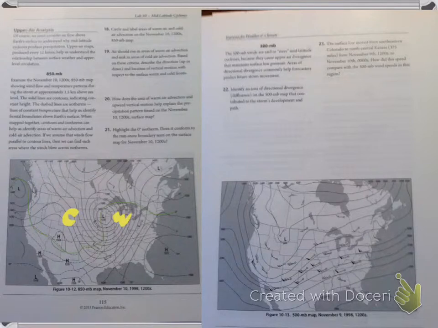Question 19: air should rise in areas of warm advection and sink in areas of cold advection. Based on these criteria, describe the direction, up or down, and the location of vertical motion with respect to the surface winds and cold fronts. On my images, I can see more or less where the storm fronts are occurring. I can see differences in height, so different altitudes. Just give a general description, and you can use the states below. In the states of Georgia and Florida, I see a very tall height of the 850 millibars of pressure.